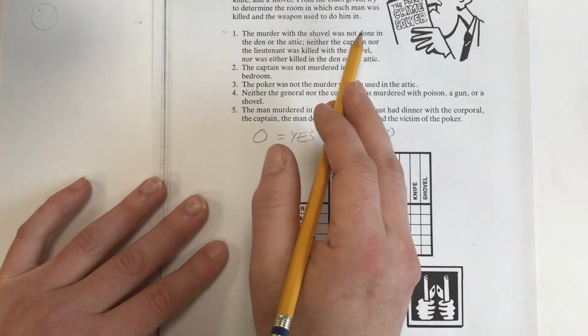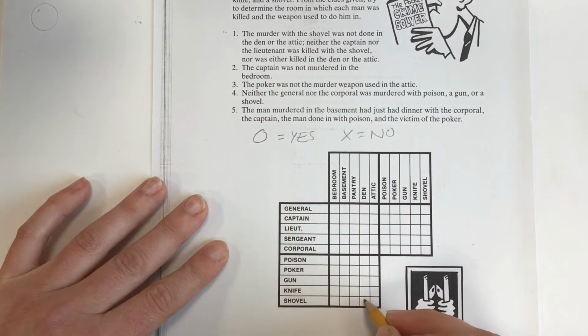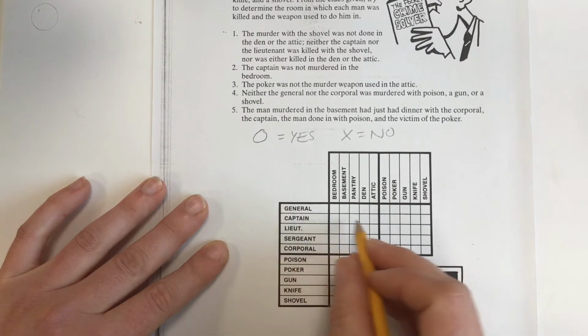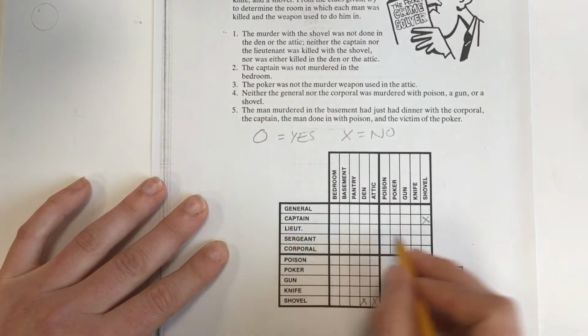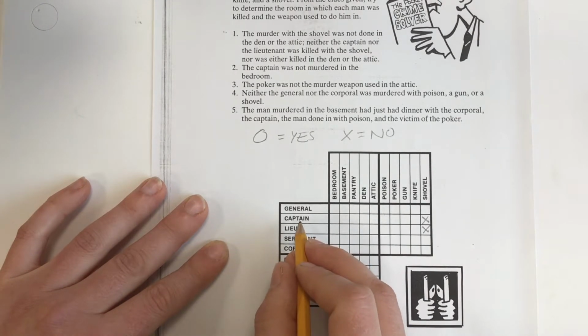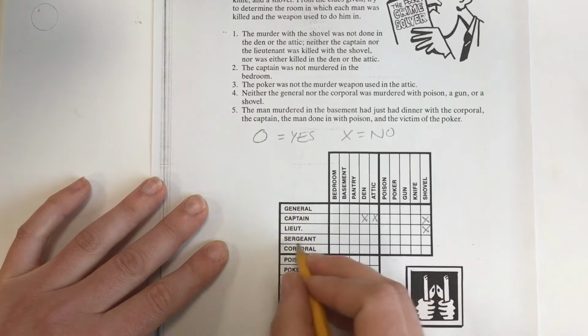Anyway, the murder with the shovel was not done in the den or the attic. So you can find den and cross out shovel. You can find attic and cross out shovel down here at the bottom. Neither the captain nor the lieutenant was killed with the shovel, so I can find captain and cross out shovel. I can find lieutenant and cross out shovel. Nor was either killed in the den or the attic. So the captain was also not killed in the den or the attic, and neither was the lieutenant.